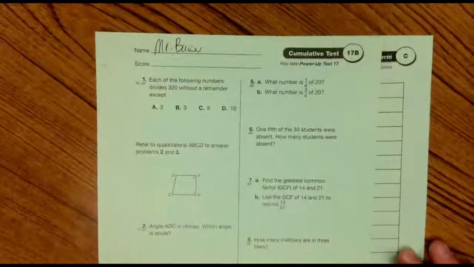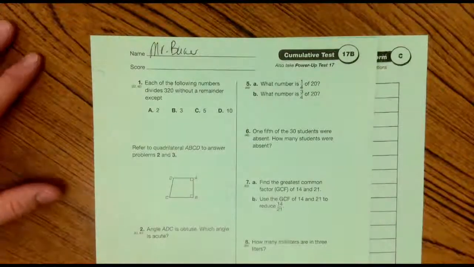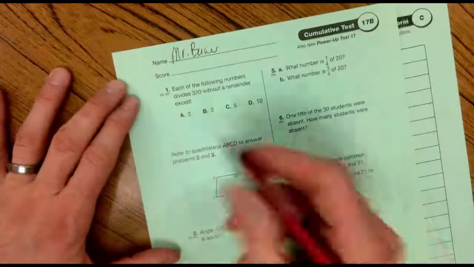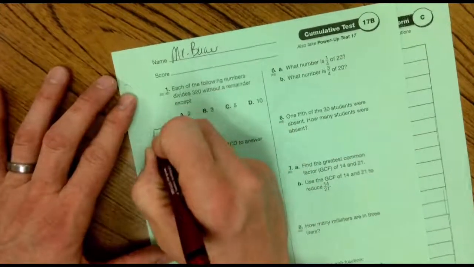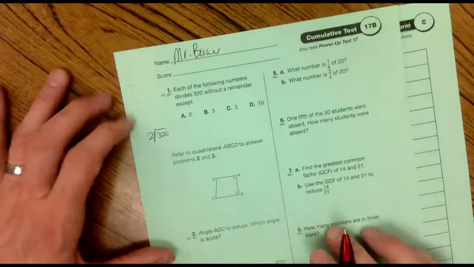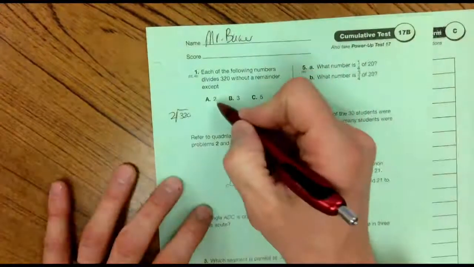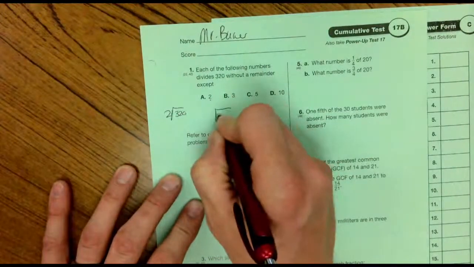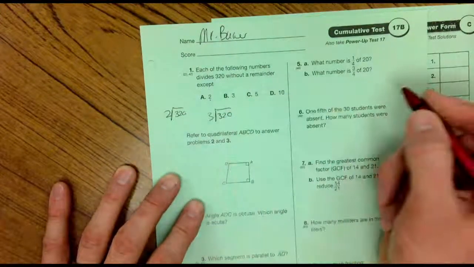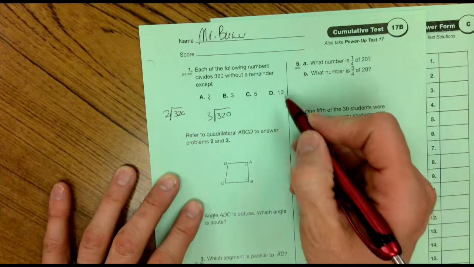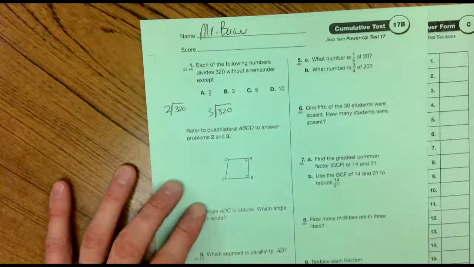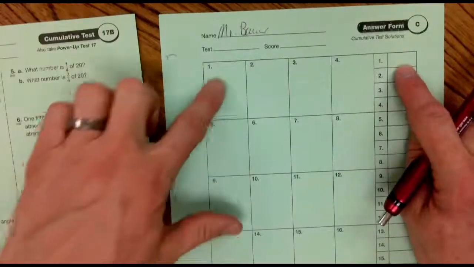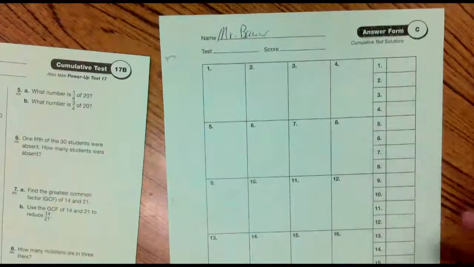It says each of the following numbers divides 320 without a remainder. Remember the divisibility rules. Now, if you don't remember the divisibility rules, you're going to have to set them all up. 320 divided by 2. Now, I know that one already goes in there because I know the rule for dividing by 2. If you don't, then divide them. 320 divided by 3. 320 divided by 5. 320 divided by 10. Hopefully you remember those divisibility rules. One of those will not work. All you need is a letter.